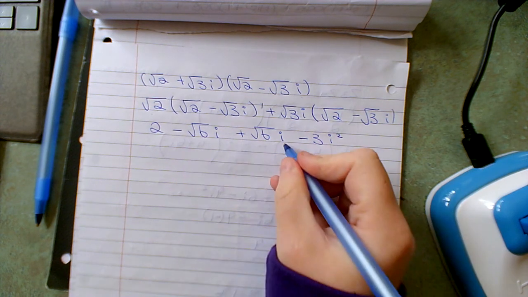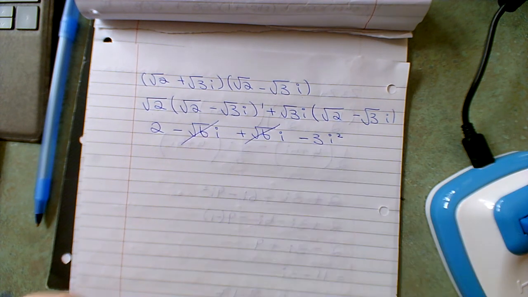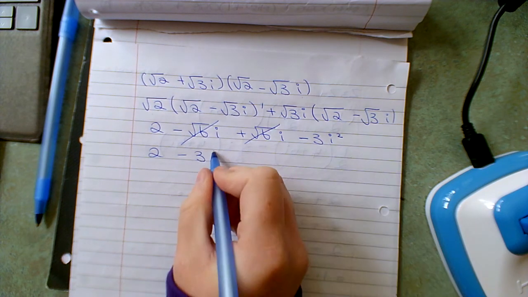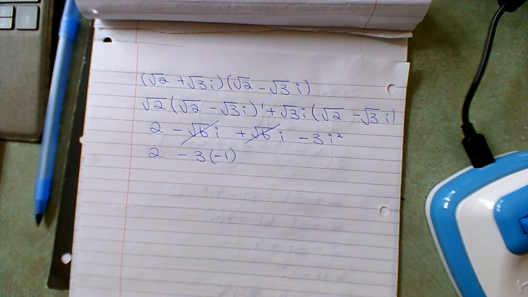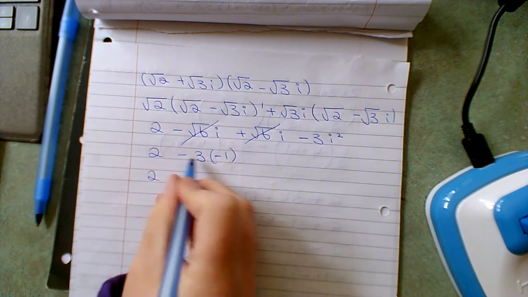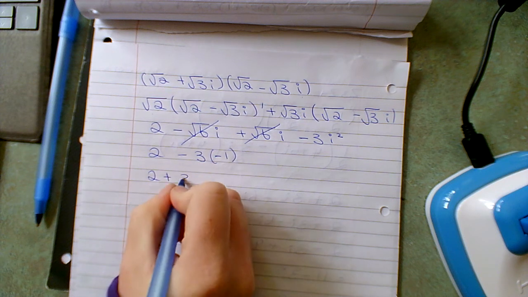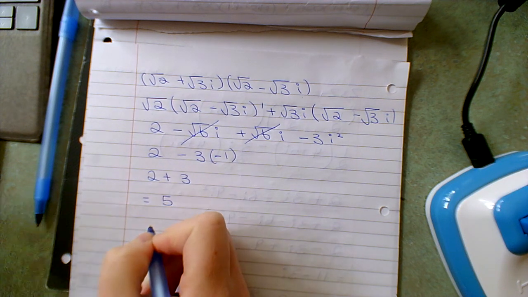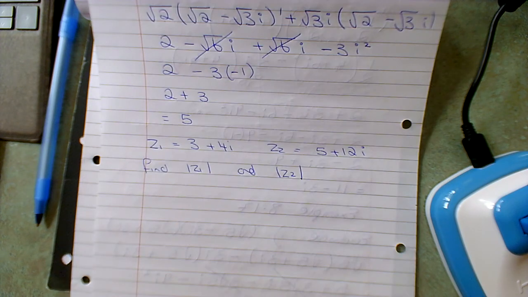Then what I need to do is I need to tidy it up. So minus and plus root 6i will cancel, so I'll have 2 minus 3i squared. i squared is minus 1, so I'll fill in for that. So I'll have 2 minus by minus will give me plus 3, so my answer then is going to be 5.